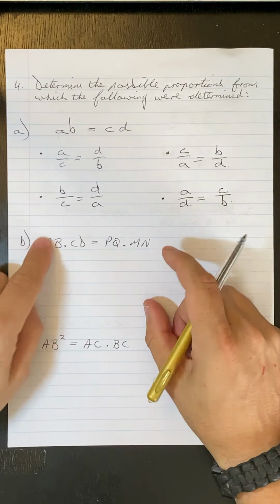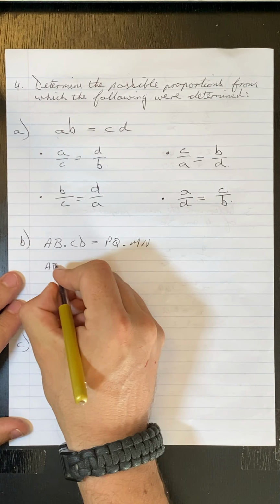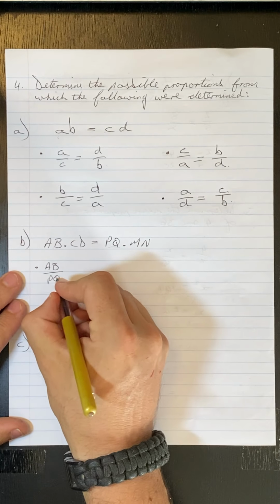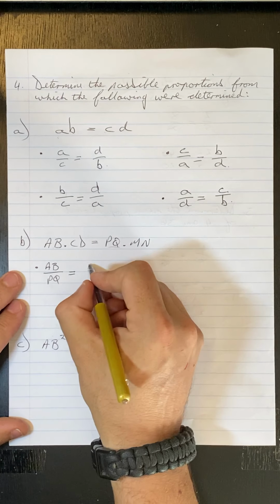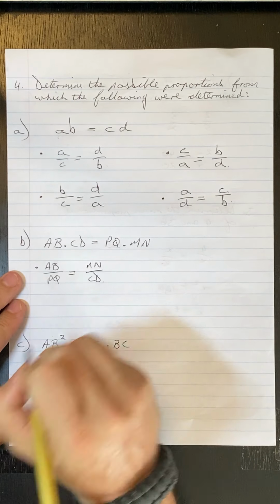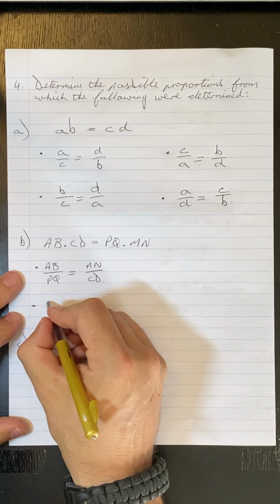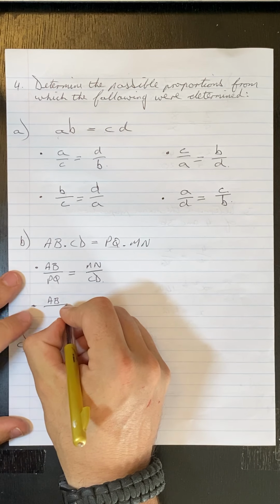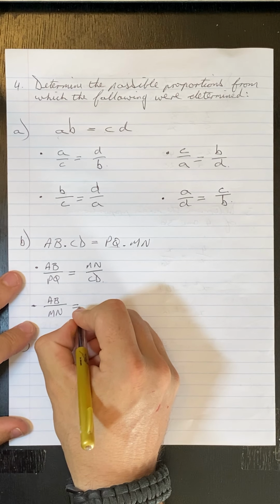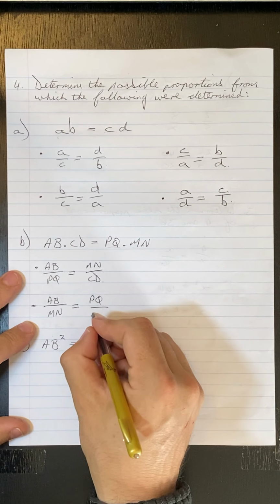We'll have the same scenario over here. I can keep the AB at the top and divide by PQ. And then we would have the MN left over there, and we would have to divide by CD. Another possibility could be we keep the AB at the top and divide by the MN this time instead of the PQ. Then we would have the PQ left over, and we would have to divide by the CD.